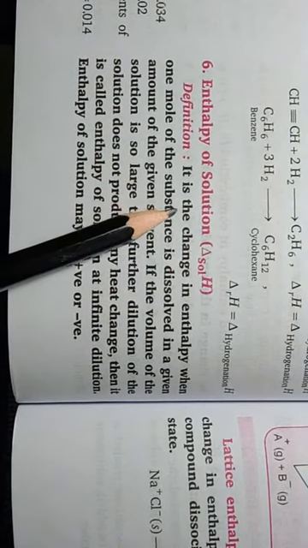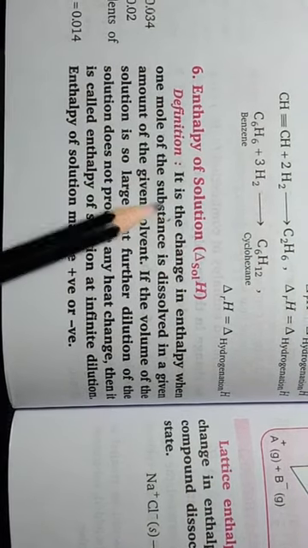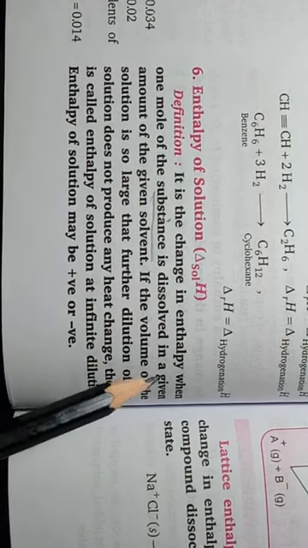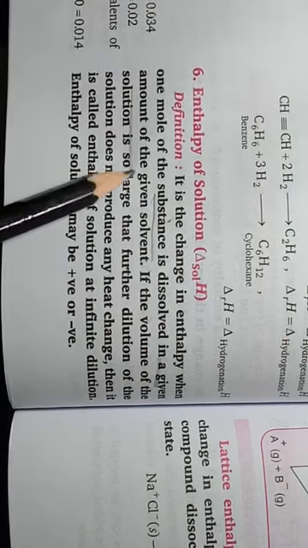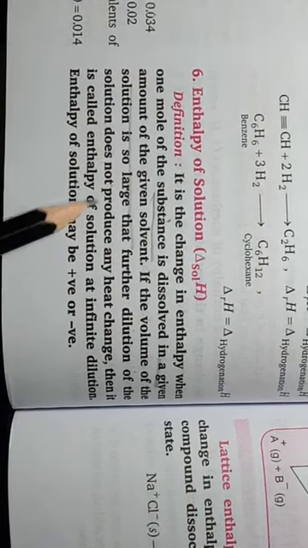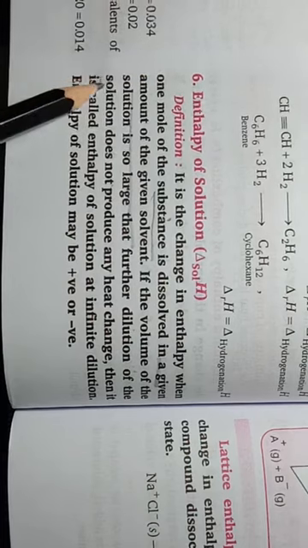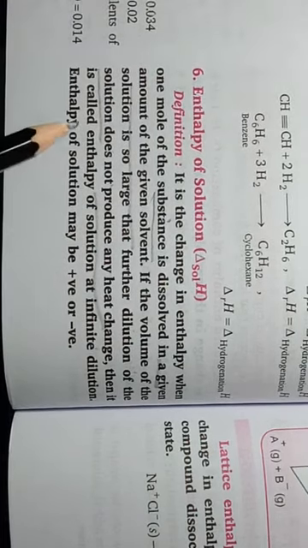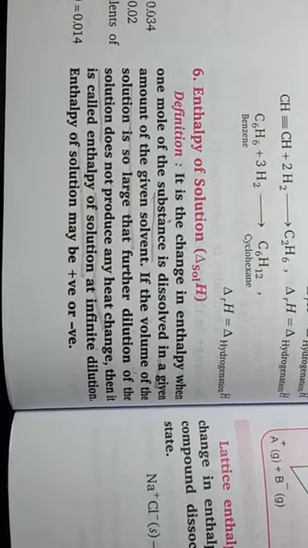According to the definition, enthalpy of solution is the change in enthalpy when 1 mole of the substance is dissolved in a given amount of the given solvent. If the volume of the solution is so large that further dilution does not produce any heat change, then it is called enthalpy of solution.